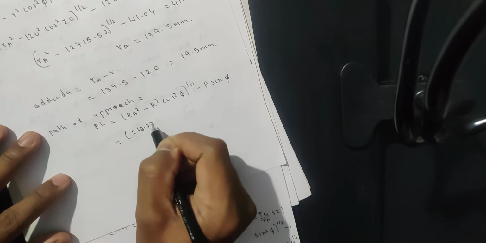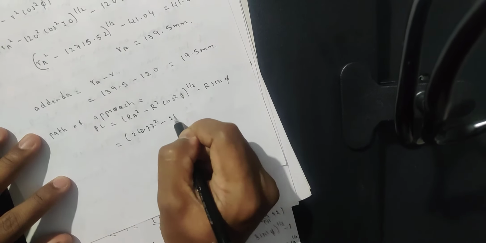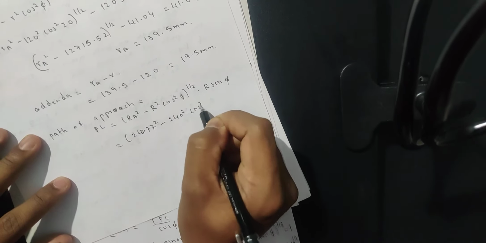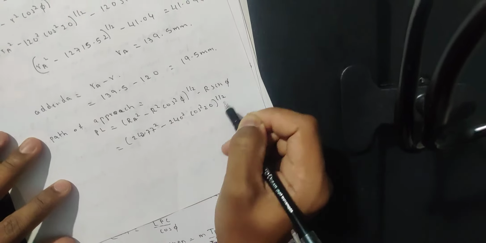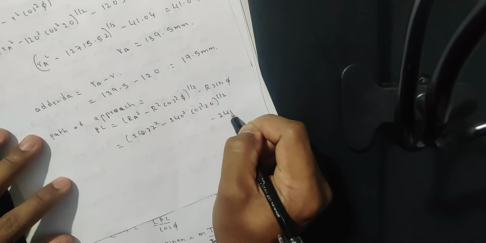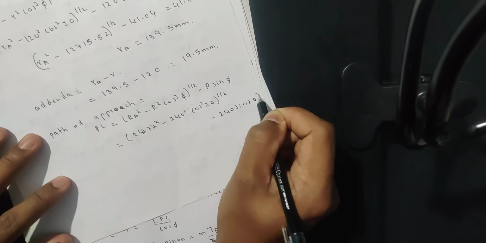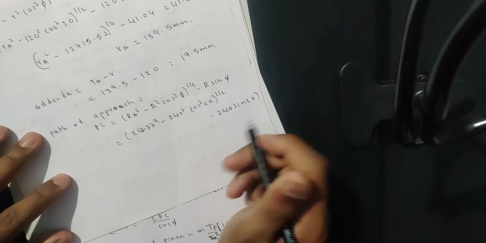If you solve this, you will be getting (247.77 squared minus 240 squared cos squared 20) raised to 1 by 2, minus 240 sin 20, which gives 20.52 mm.